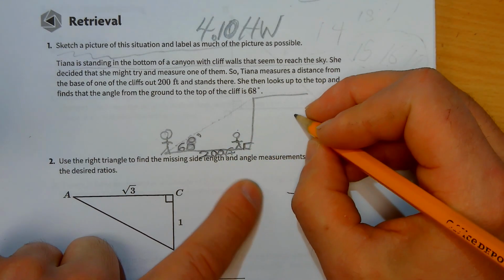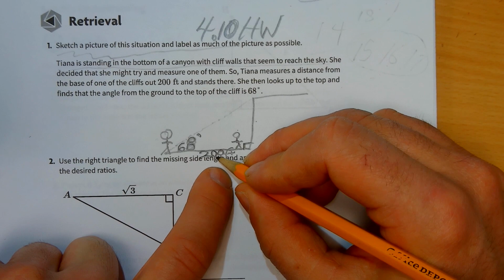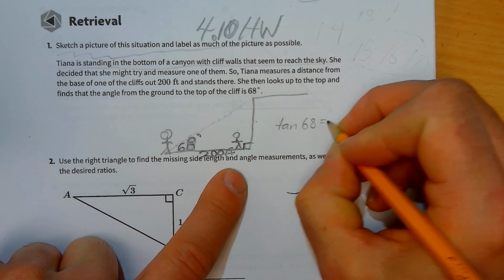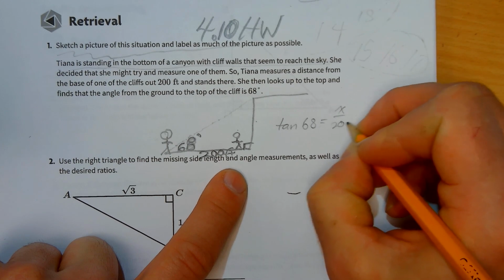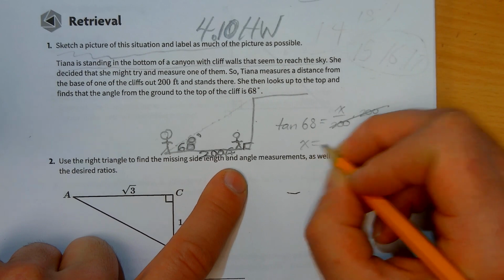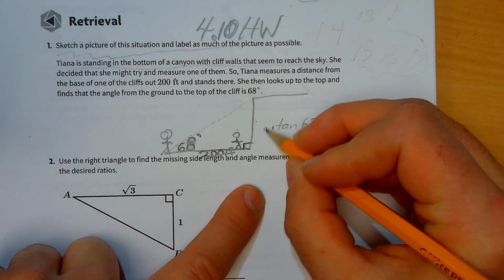Because opposite over adjacent would be the tan of 68 equals unknown over 200, times 200 both sides, and x equals 200 times tan 68.